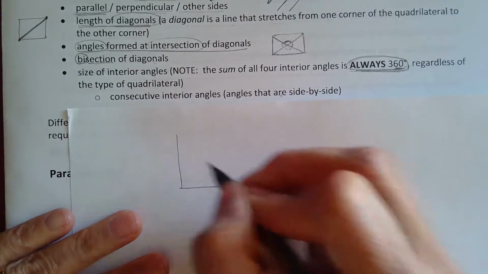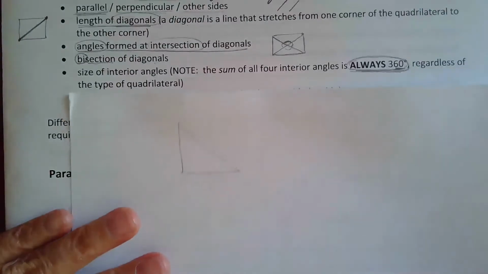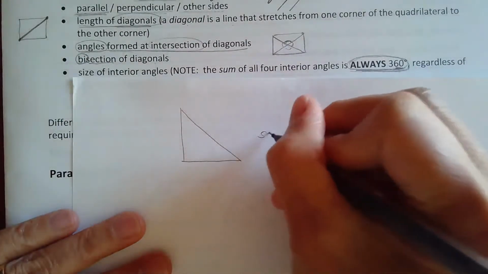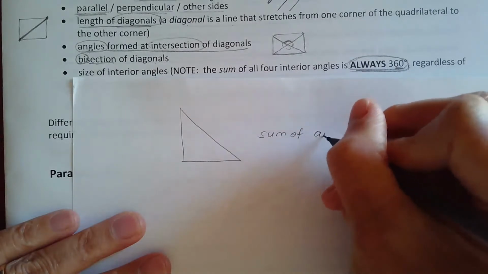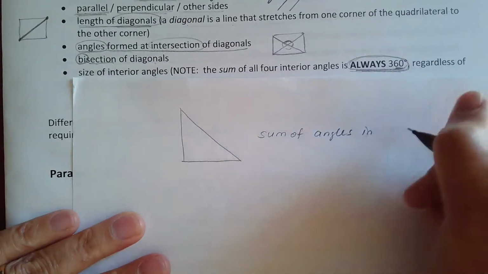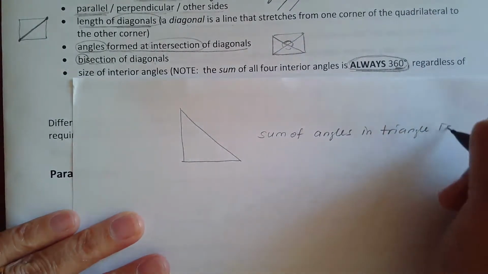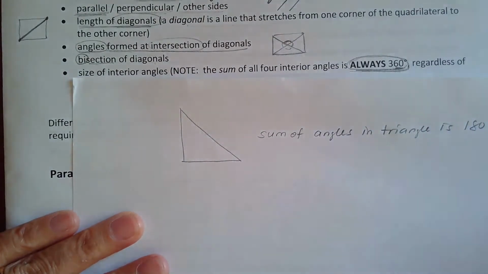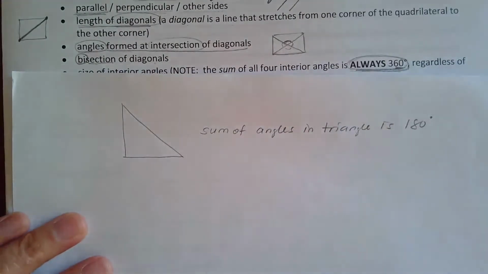When we look at the triangle, and you know this already, we said the sum of angles in a triangle is 180 degrees.